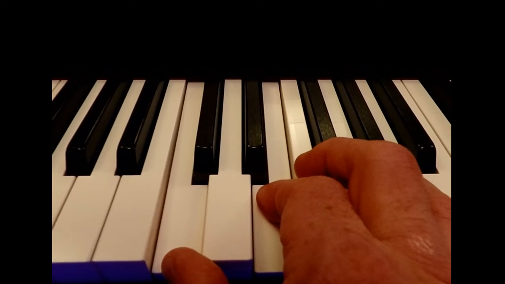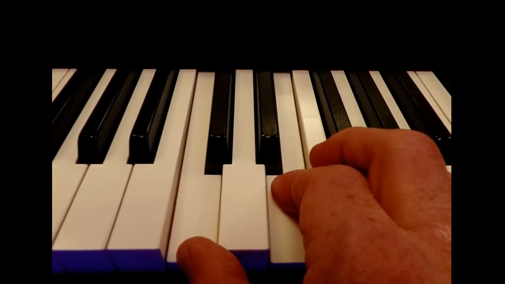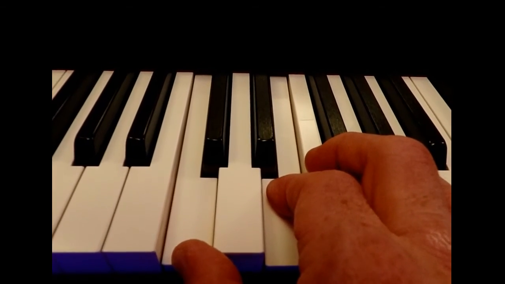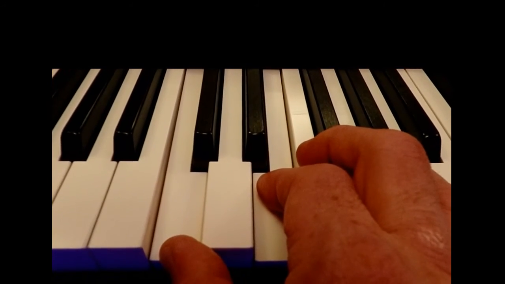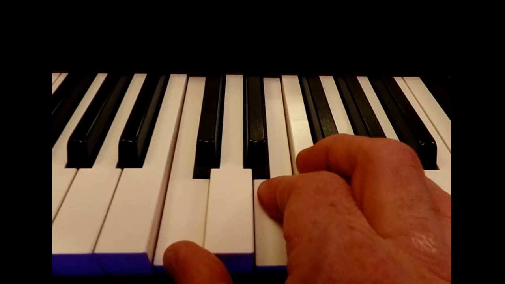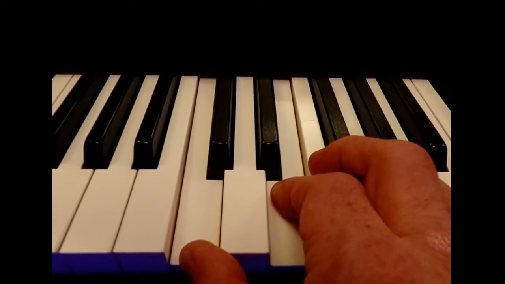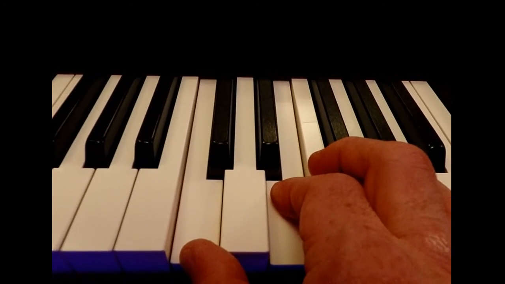And in the next video, we're going to talk about these notes and begin to talk about where they're written on the staff, okay, which is the 5 lines and 4 spaces on which we write music. And I'm sure you're familiar with the staff because you see it in any music that you're reading.